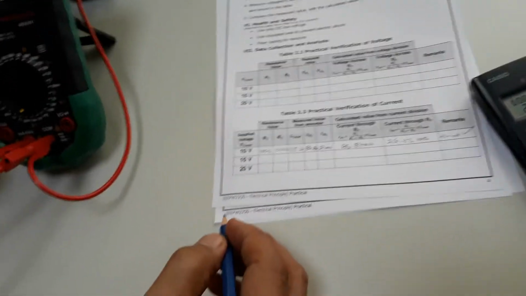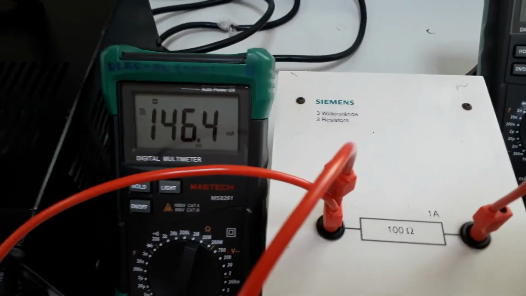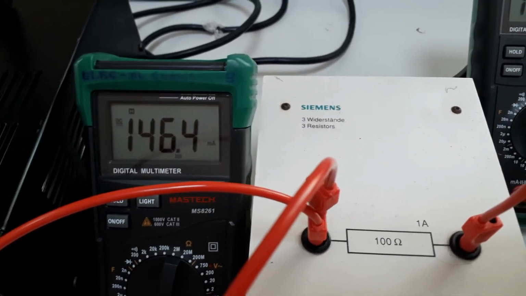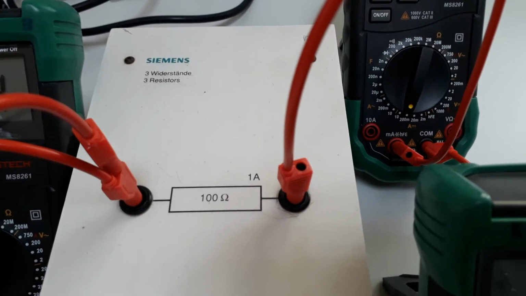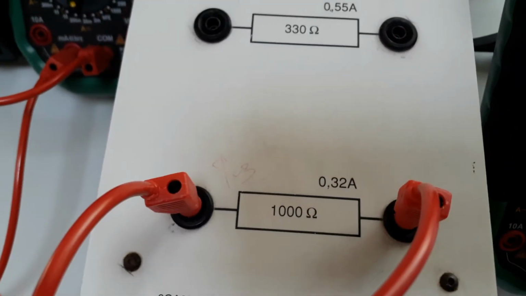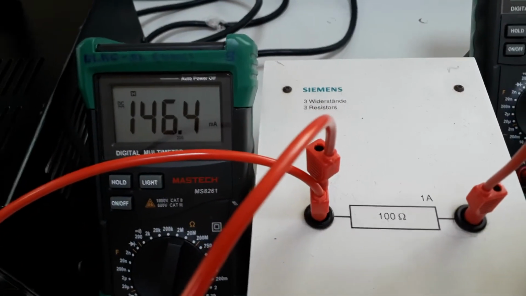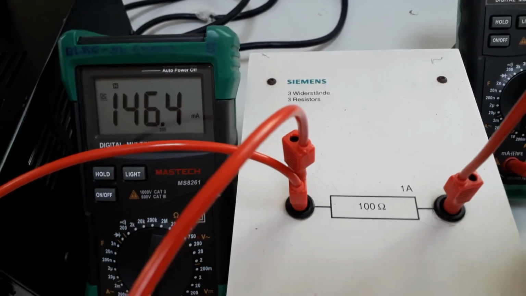The total current is 100. We will start from R1. R1 is 100 ohms, and then our R2 is 1000 ohms. And then the total current is 146.4.